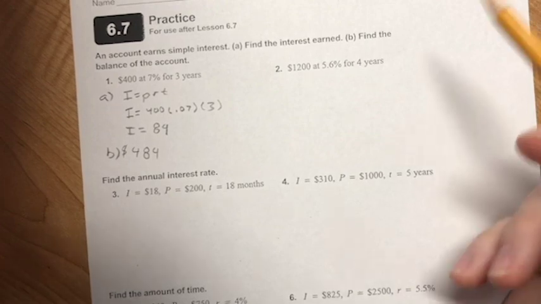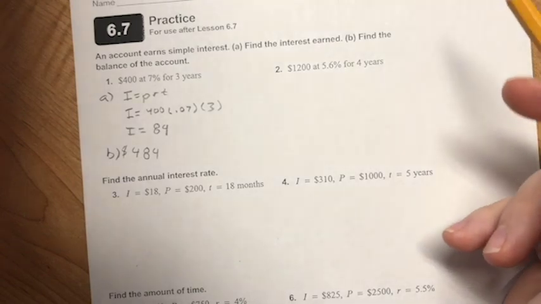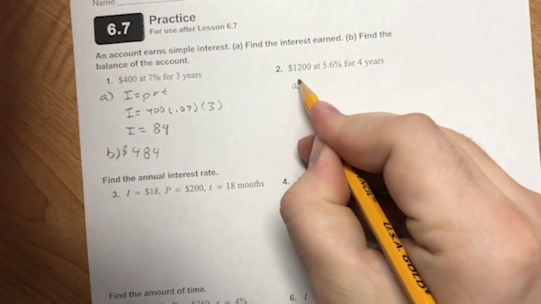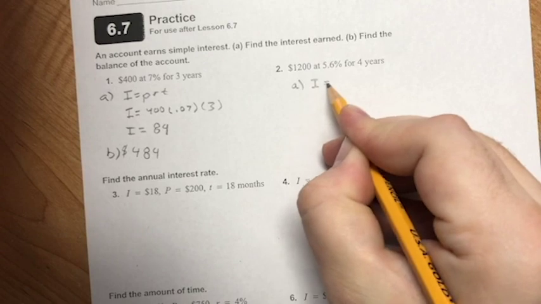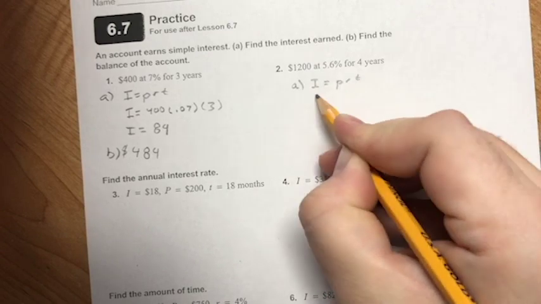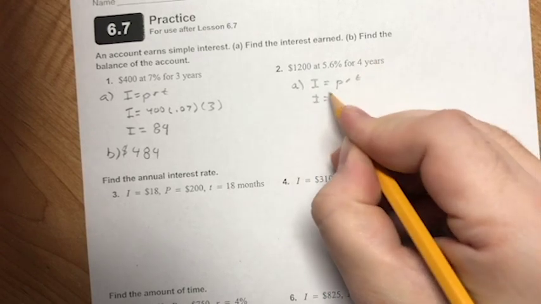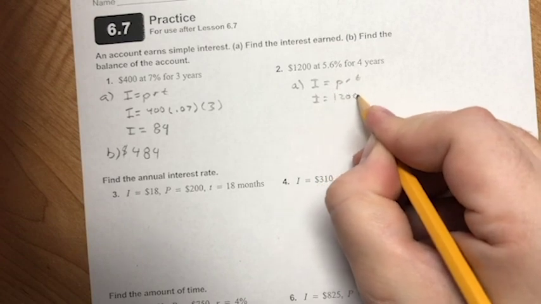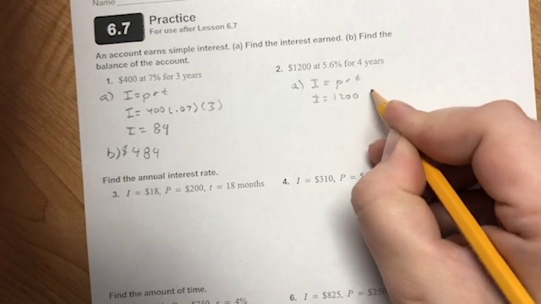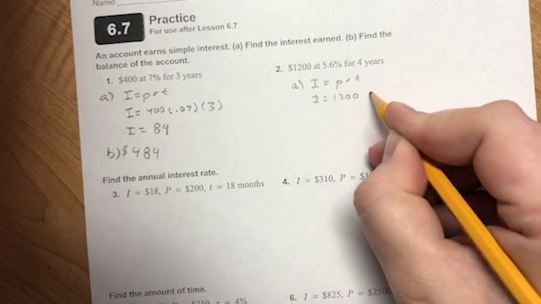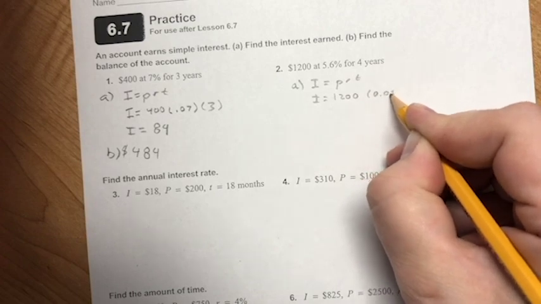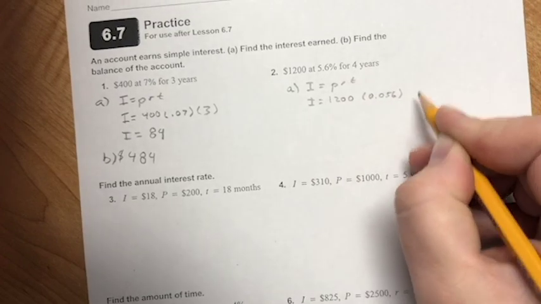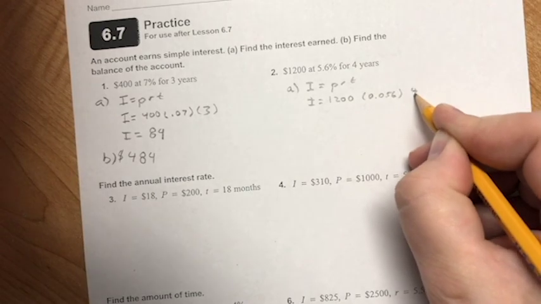Number 2, same question. It's asking us to find the interest earned. So I need to do I is pretty. My interest on my principal of $1,200 when deposited in the bank for 4 years at 0.056, that's my decimal of my percentage, for 4 years.